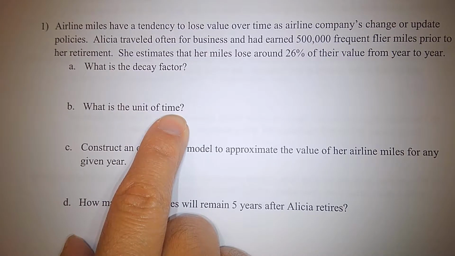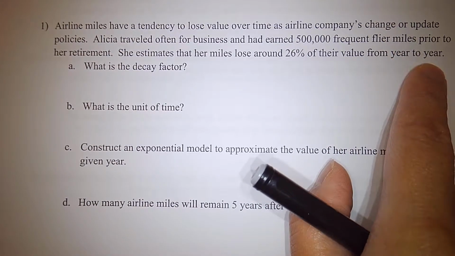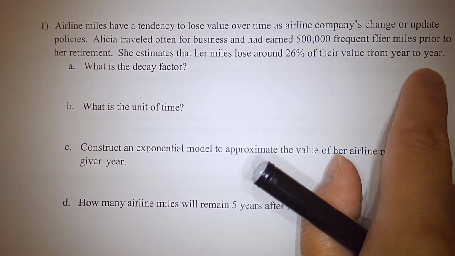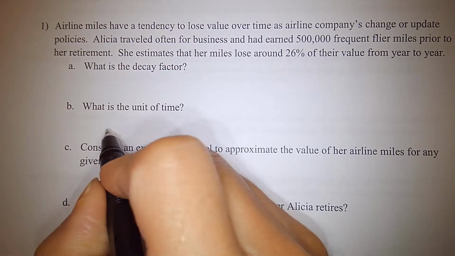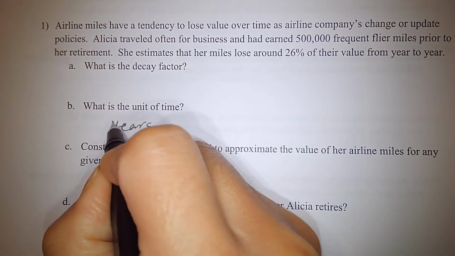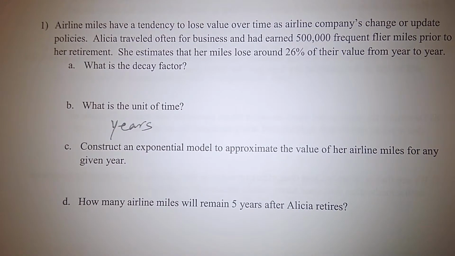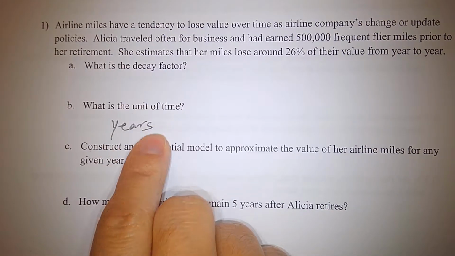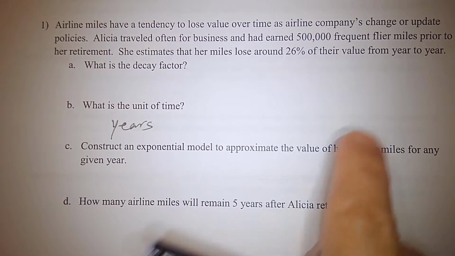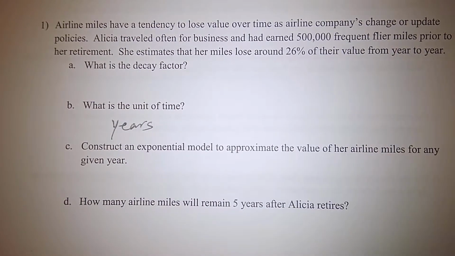In a year, a week, or a month? How does the time change? Yearly, okay? So years. It's not like every month loses 26%, not every day loses 26%. It's every year that loses 26%. So the unit of time is in years. It's scaling from year to year.